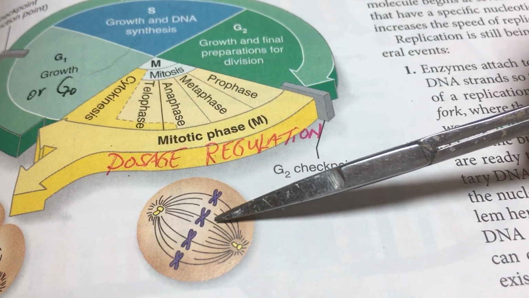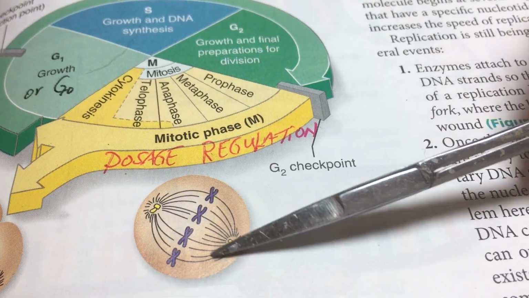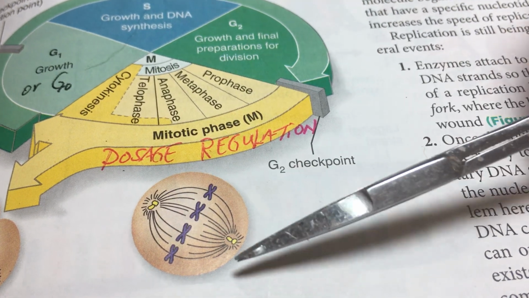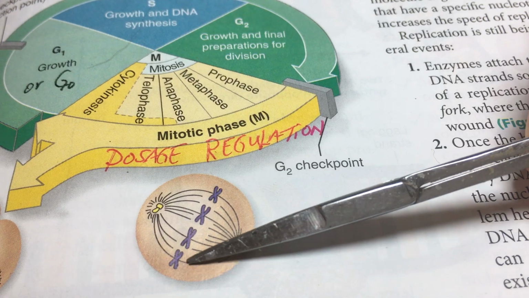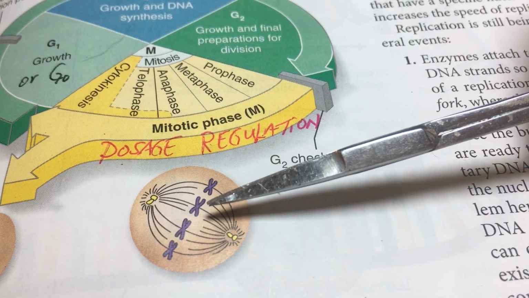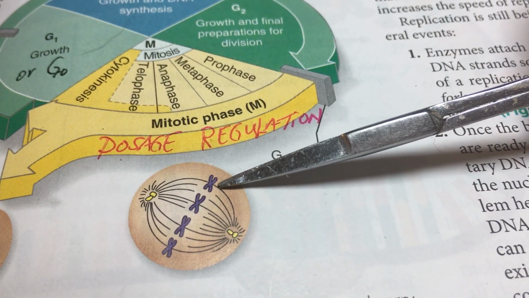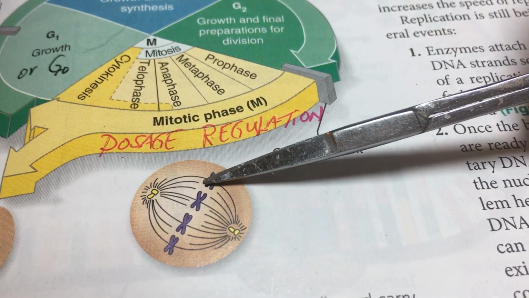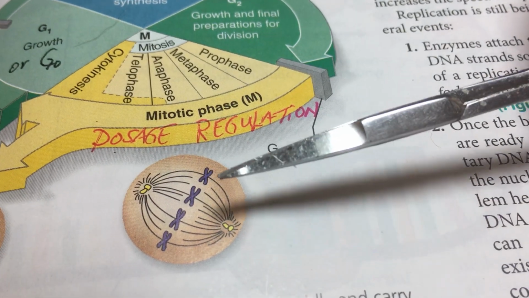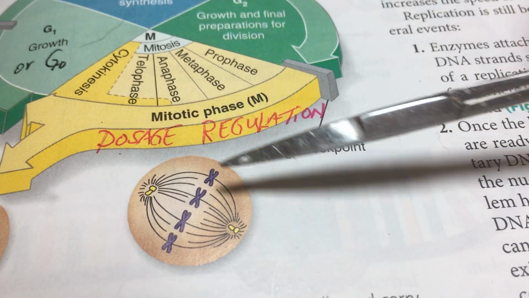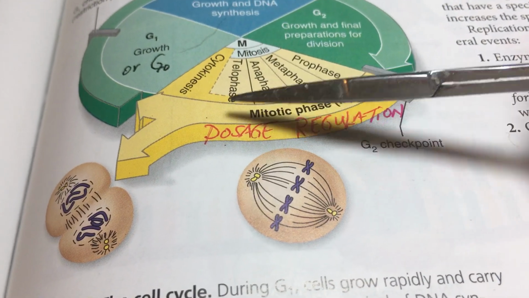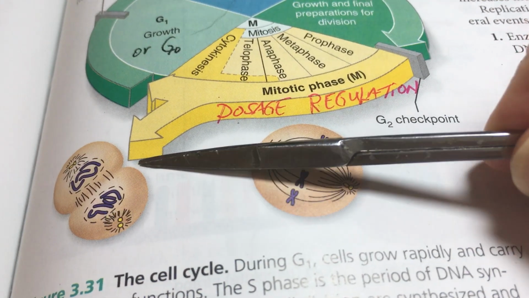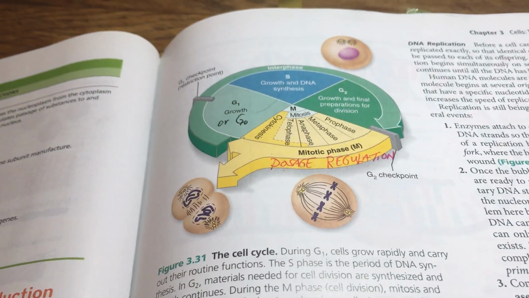So we have the poles toward which half of the molecules can be drawn, and we have to replicate it perfectly so that all 46 are replicated and that chromosome pair number 1, chromosome pair number 2 are going to each cell. So this is a very organized event, and I call it dosage regulation. We get anaphase and then telophase, and we have the ultimate end of cell division right there.